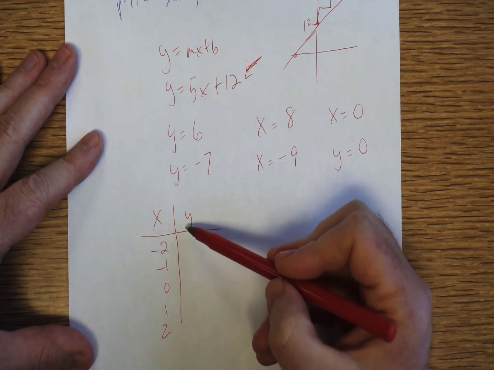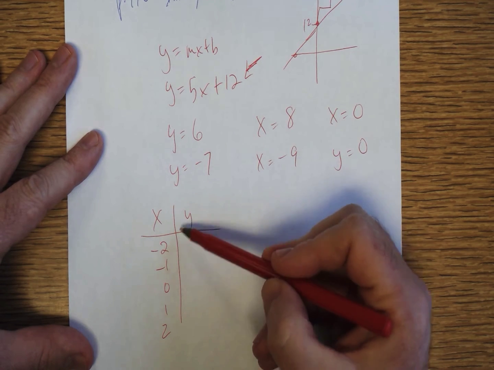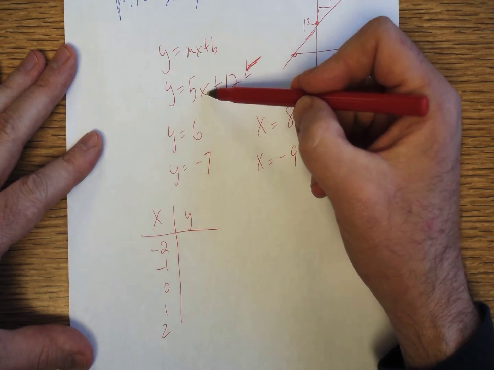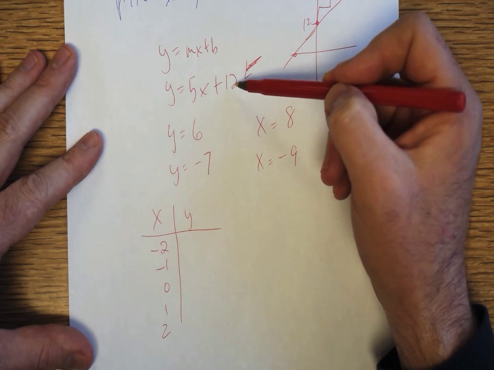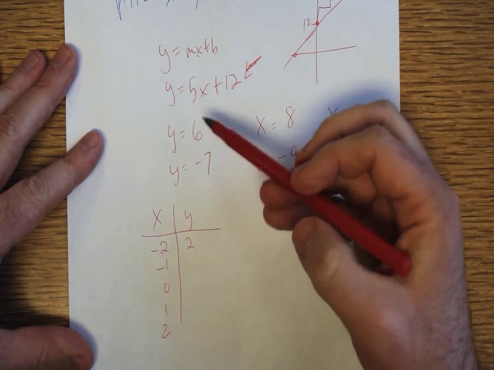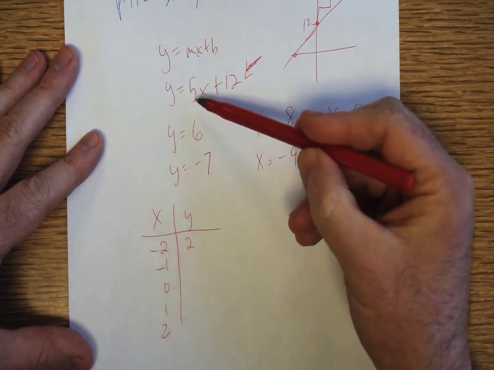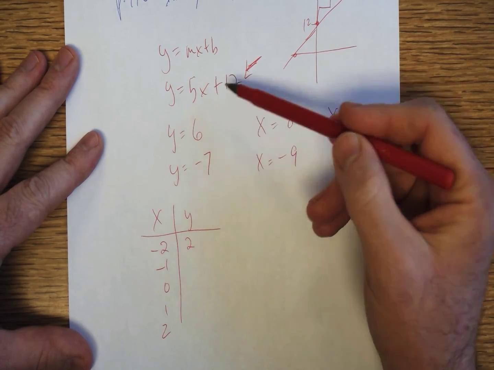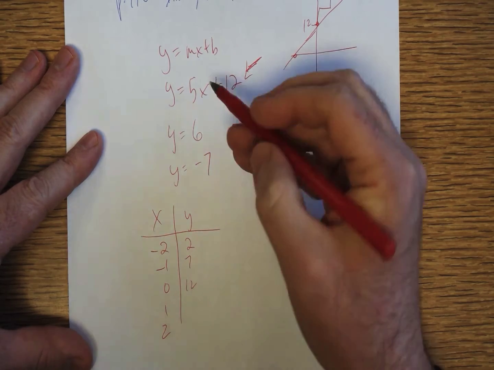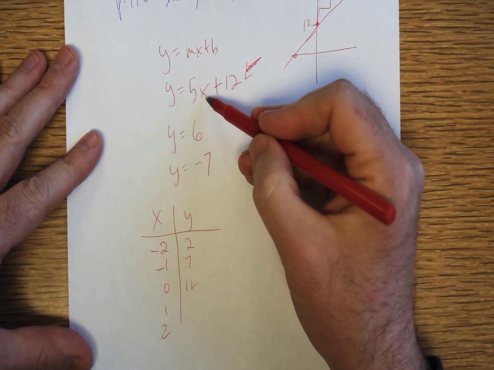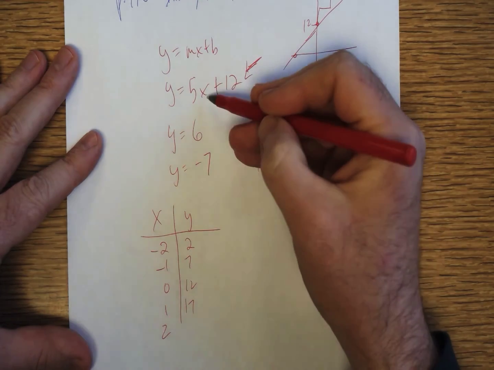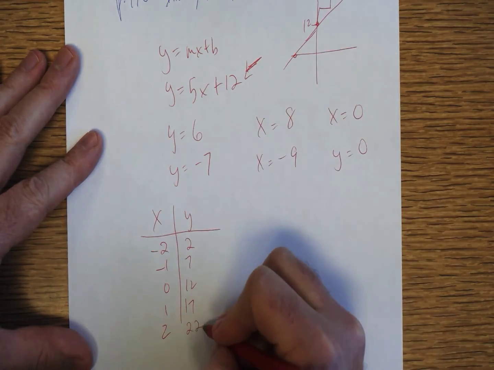What are my outputs? Well, if my input is negative 2, what is my output? That's where I go up to y. And I say 5 times negative 2 is negative 10. Negative 10 plus 12 is 2. Then I can go through and do the same thing with each one of these. 5 times negative 1 is negative 5. Negative 5 plus 12 is 7. 0 times that, we get 12. 5 times 1 is 5, plus 12 is 17. 5 times 2 is 10, plus 12 is 22.